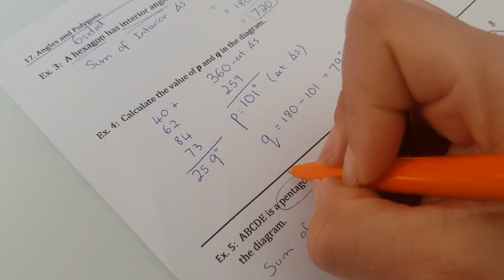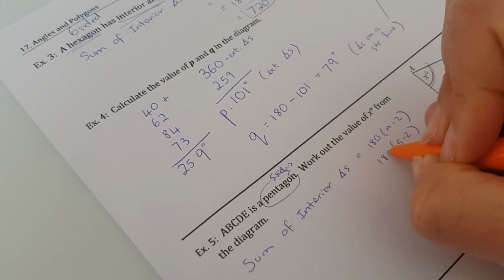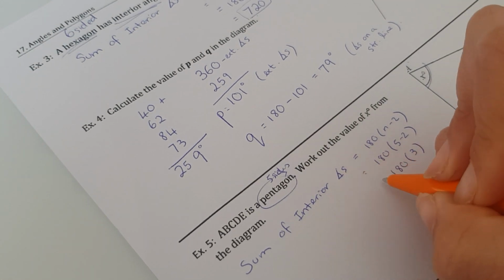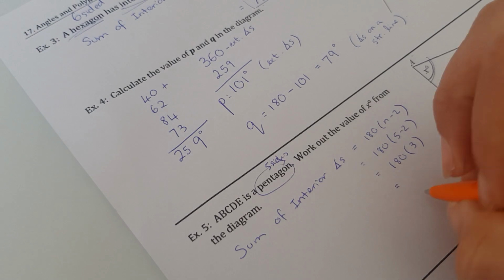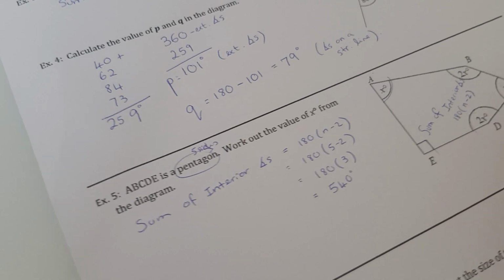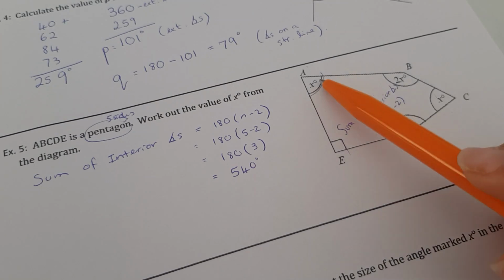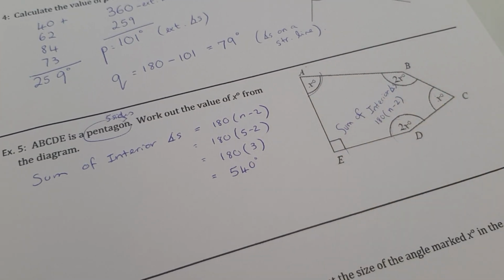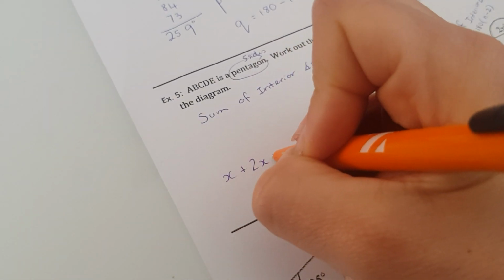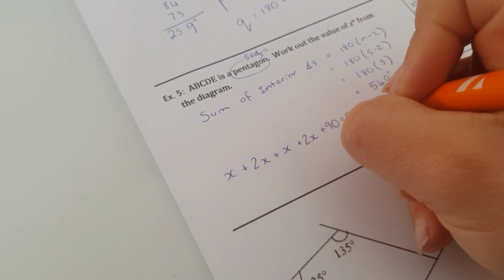This is a pentagon, so it's got 5 sides. So 5 minus 2 times 180, that is 180 times 3. Okay, that's 540 degrees. So altogether, they should add up to 540. Now let's form an equation, because we've got x and we need to solve it. We know that x, x, x and 90 should add up to 540. All of them together should be 540 degrees.